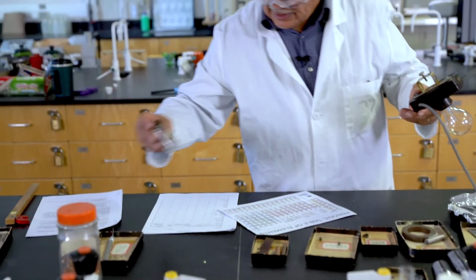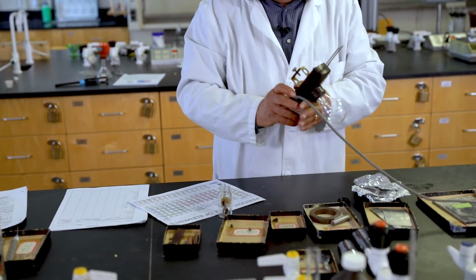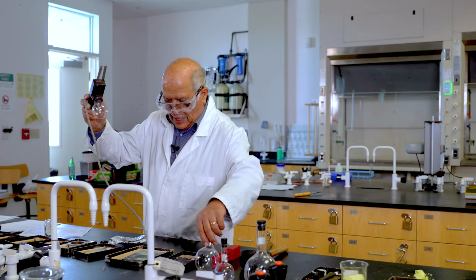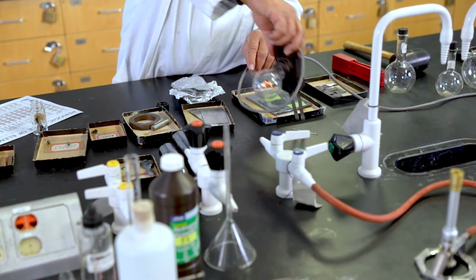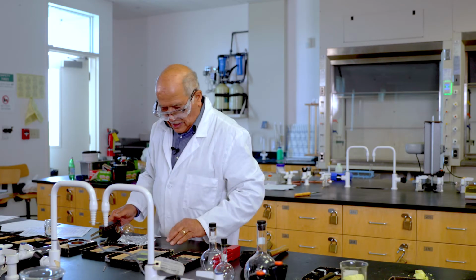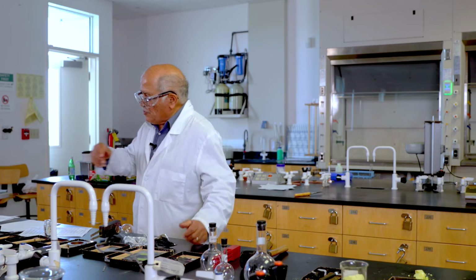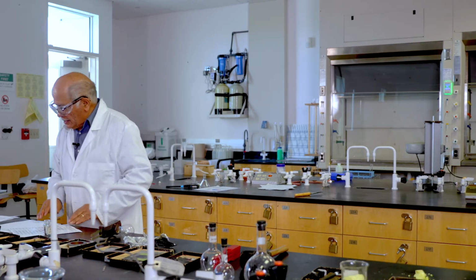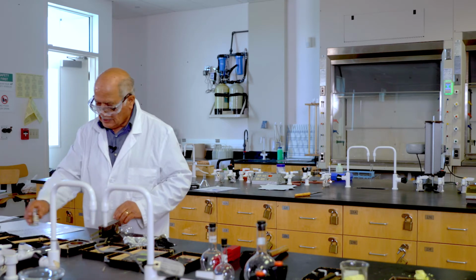I have two more elements. Silver, element silver. I'm going to take a piece of silver. Of course, you never touch the element. You have to put it on the bench top and then touch, otherwise you get a shock. By touching the silver, it's also conductive. So metals tend to conduct current. They tend to be malleable. They can be ductile, pulled into a wire. These are the common characteristics of metals.